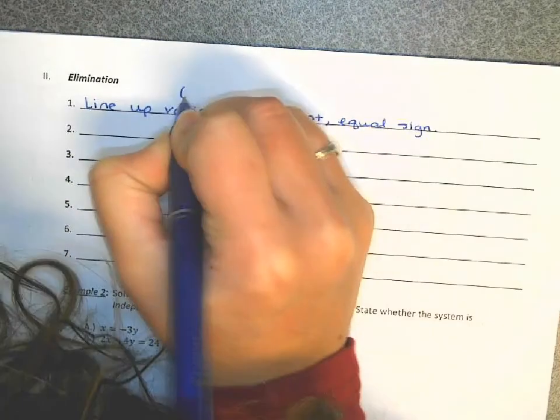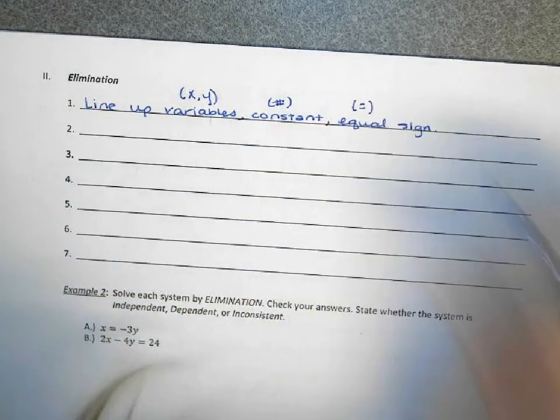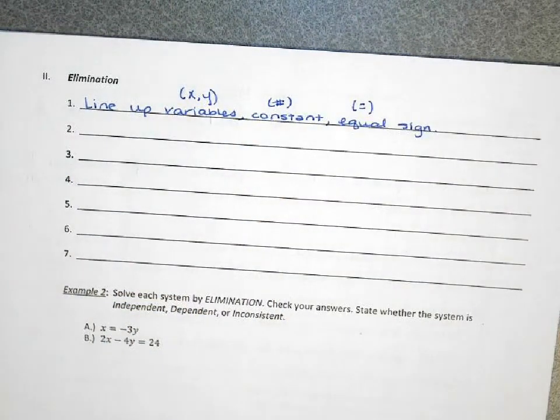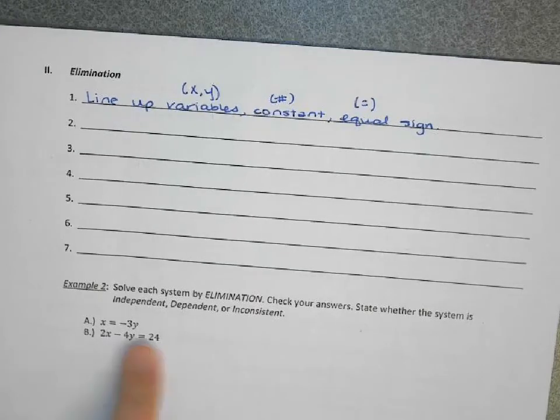Okay, so your variables are x and y. Your constant is the number without the variable. And then obviously the equal sign, you guys know what that looks like. We'll fill that in too. Okay, so you're going to line everything up in your equations. You might have to move things from one side to the other because notice in this example, 3y is on the right and x is on the left. And in example B, x and y are both on the left. You can choose which way you want to do it.